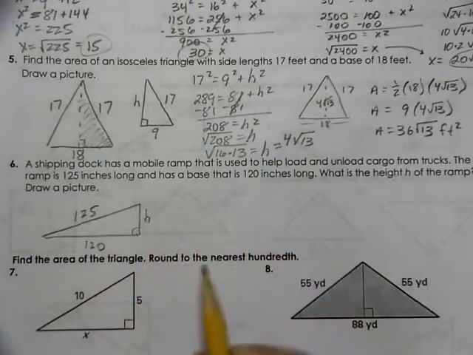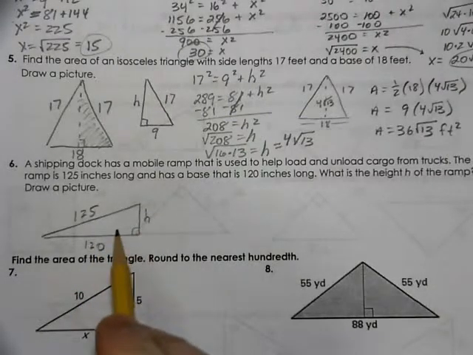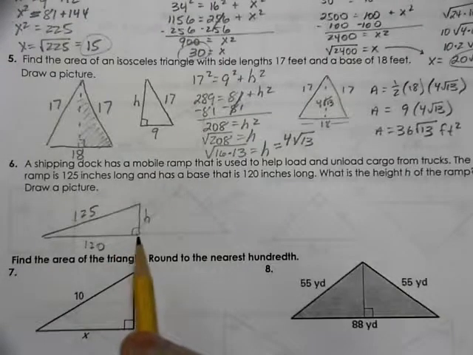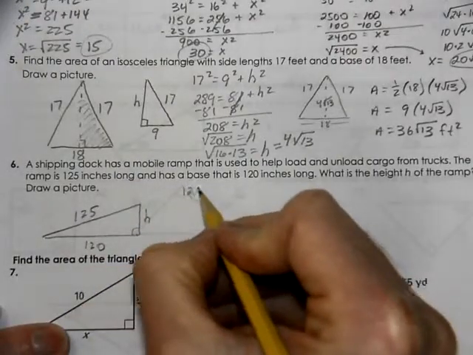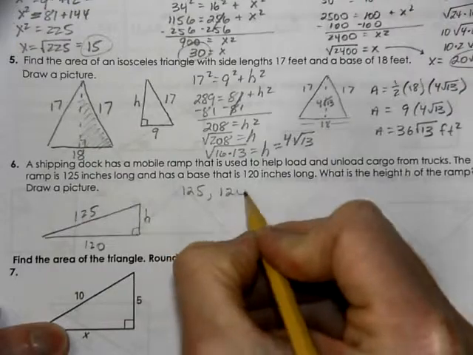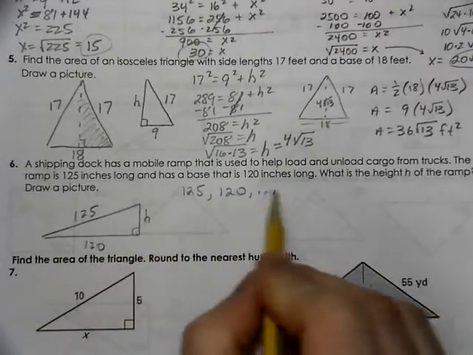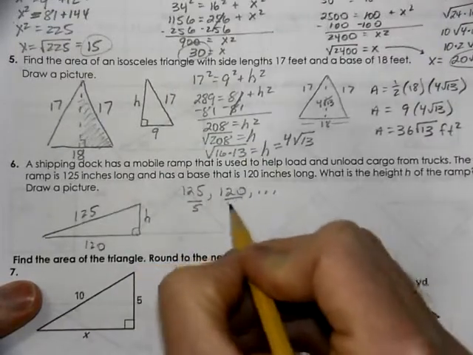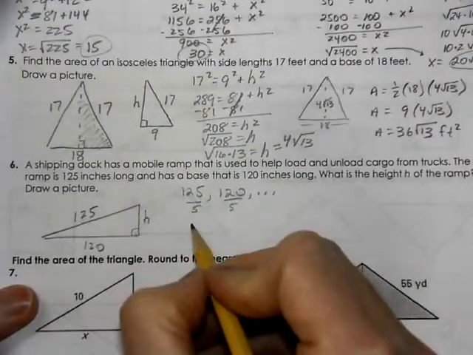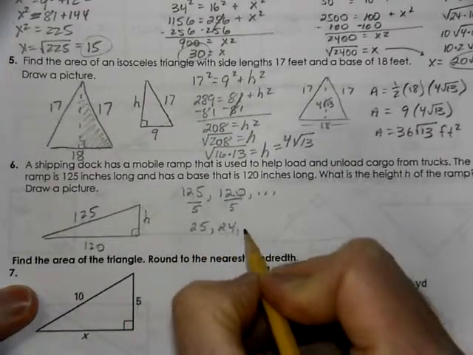So we're trying to figure out h. Again, this is a right triangle. We already know two sides, so we can use the Pythagorean theorem or even perhaps a Pythagorean triple to help us calculate this. That's 125. That's 120. And my height is going to be the shortest. So what I recognize right now is that 5 goes into all of these. So I'm getting the number 25, getting the number 24, and my unknown value.